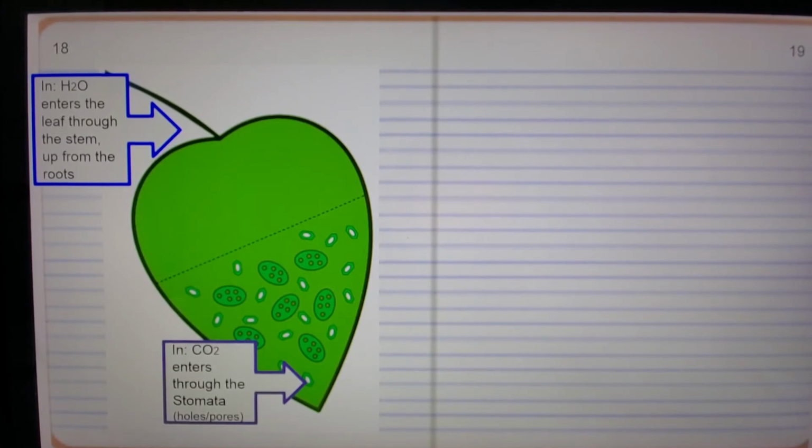The next thing, not in any order, that also comes into the leaf is gases. The gas in particular is CO2, or carbon dioxide, and it enters through these little pores called stomata. And again, yesterday I said, look at your own skin. You can see these little holes all over your skin. They're called pores. When you sweat, that is where sweat comes out.